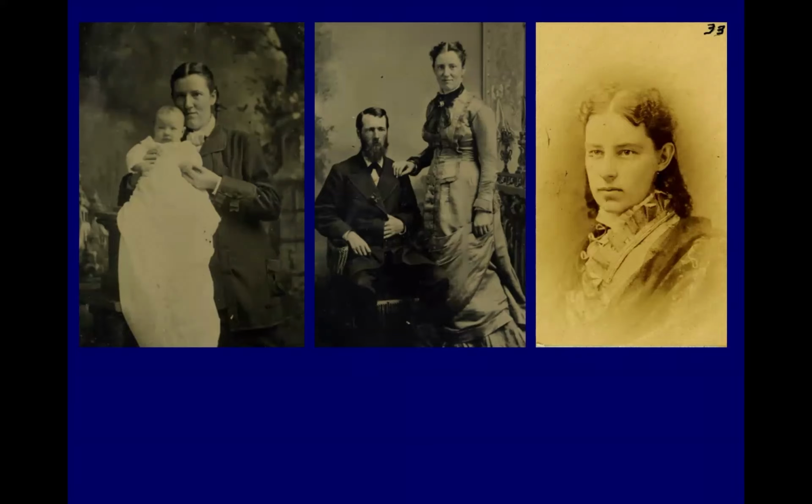So I have Allie with her first child. I have Allie on her wedding day with Reverend Tom Burnett. And I have a photo of Allie as a young woman before they get married. I already had these three photos, so I already knew that Allie liked frilly collars and really tight hairstyles.